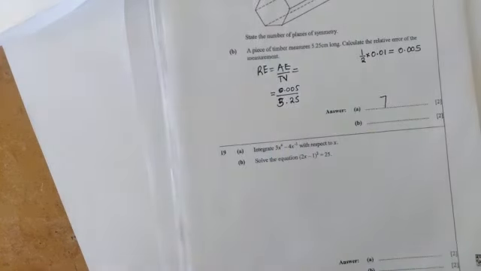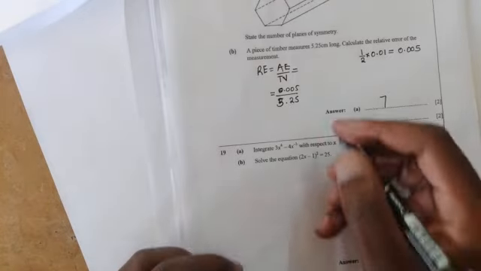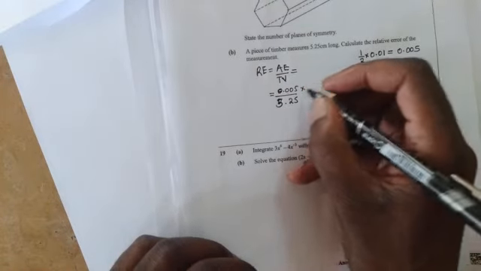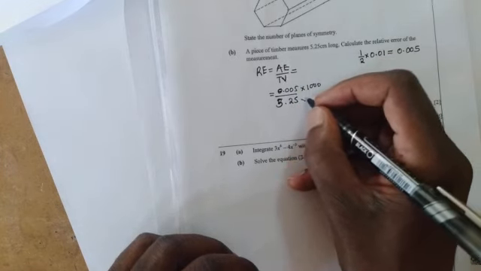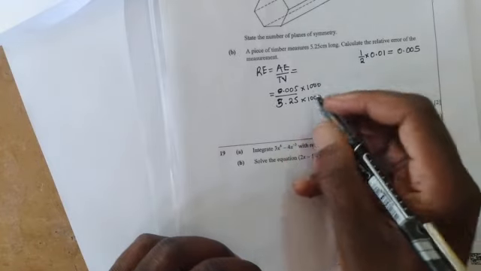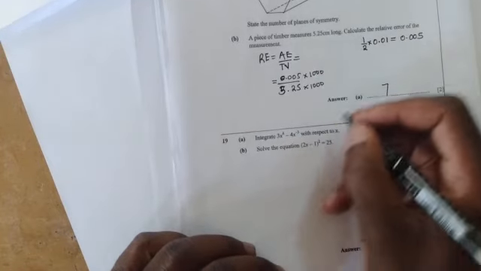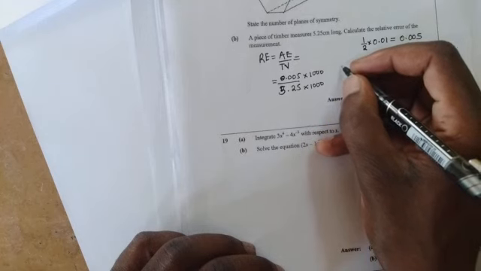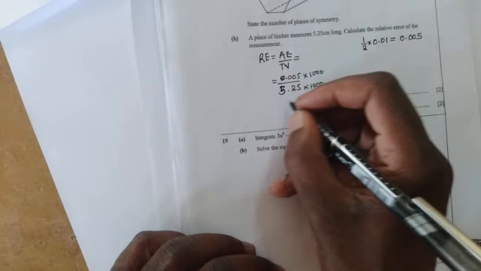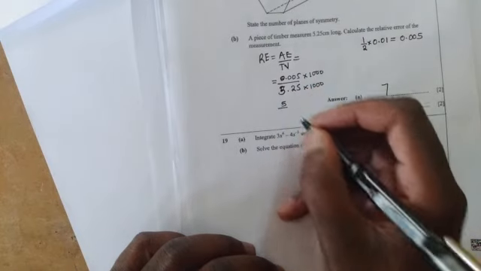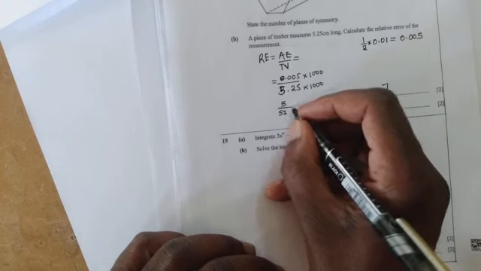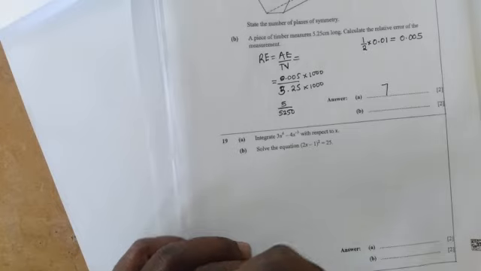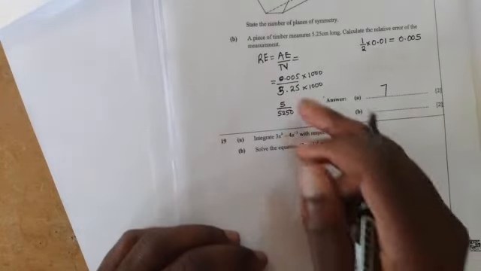To simplify our work, we can get rid of these decimals. Since the first one has 3 decimals, we can multiply both by 1000. The first one gives us 5, and this one will give us 5250. That's what we are going to get, isn't it?